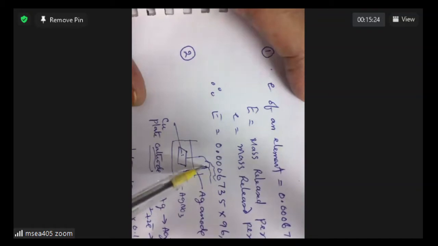Visible. Sir, this is a container where I kept a copper plate which I want to coat. The copper plate which I want to coat with silver is to be taken as cathode. I will take a pure silver rod and use it as anode. I take silver nitrate solution as electrolyte. Through this aqueous silver nitrate solution, I have taken the silver rod as anode. The copper plate which I want to coat, I have taken as cathode.